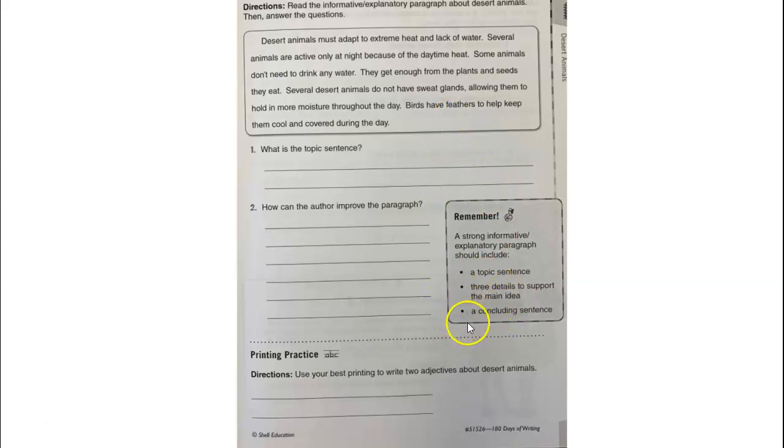So what's the one thing that we're missing? A concluding sentence. So there has to be some sentence at the very end of your paragraph that kind of goes back and re-explains what the paragraph is about. So that's how the author could improve the paragraph.